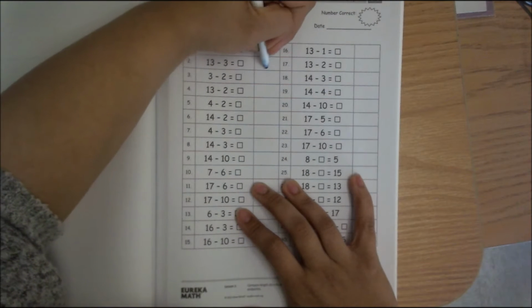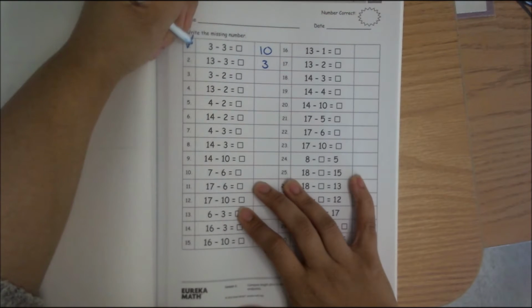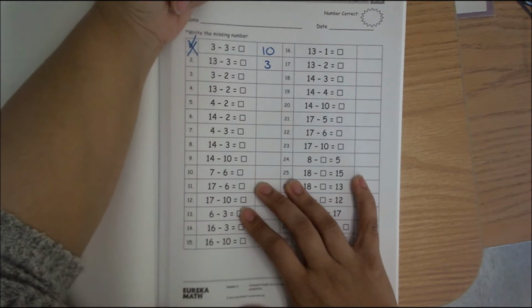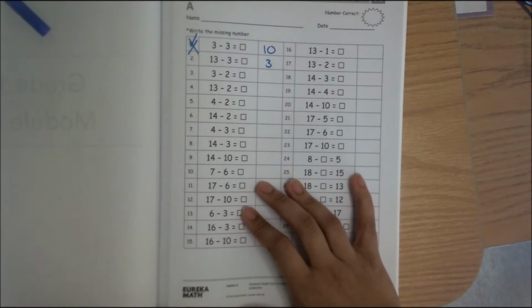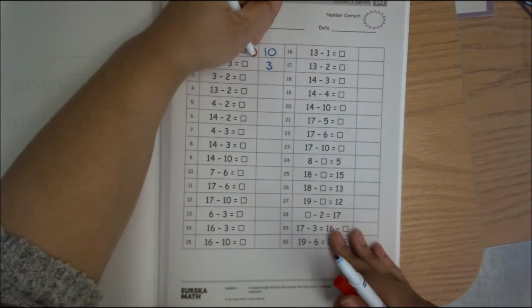10, 3. See, look, guys, y'all just look. And y'all ain't gonna tell me I was wrong? No. 3 minus 3 is not 10. See, I got that wrong. I marked it wrong, and I'm gonna write in the correct answer. I'll put it in red so you can see it. I know you're just using pencil, but I'll make sure you see.